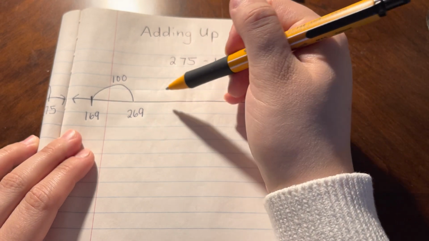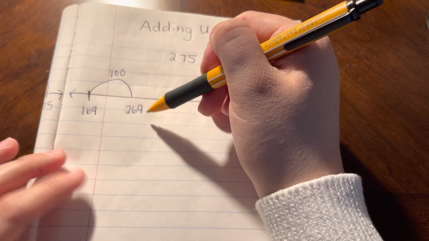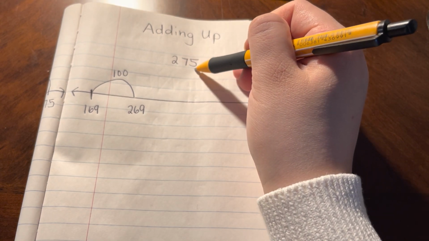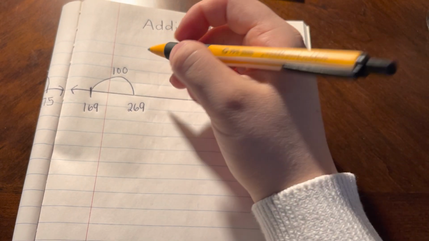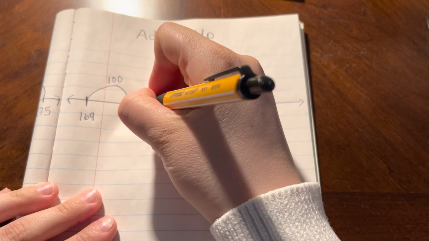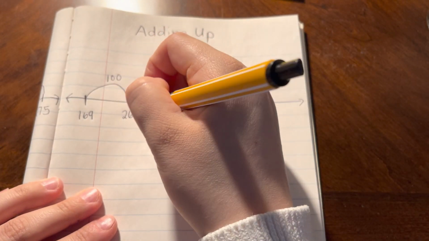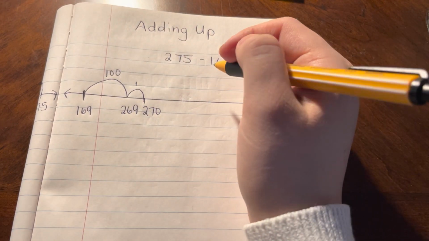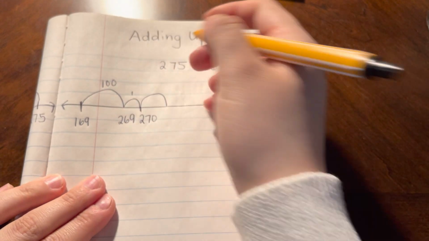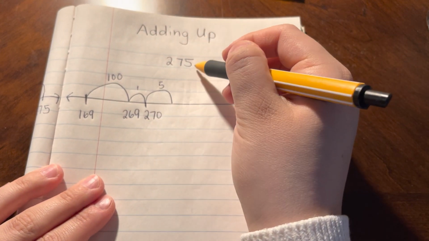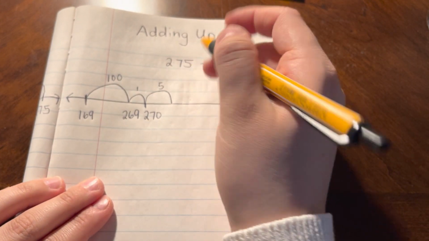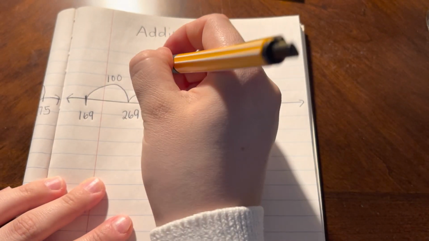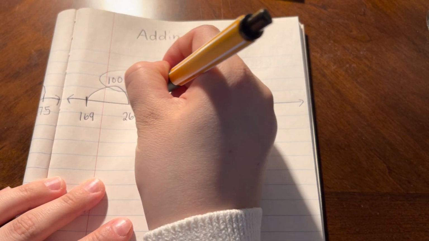I can't add 10 because, as I can see, I'm already at 269. That would give me 279, which would be more than 275. So I'm going to make a jump of 1 to get me to a friendly number. That'll give me 270. And then I'm going to make a jump of 5 because I see that I'm only 5 away from my target number, 275. And my answer is actually in the jumps.